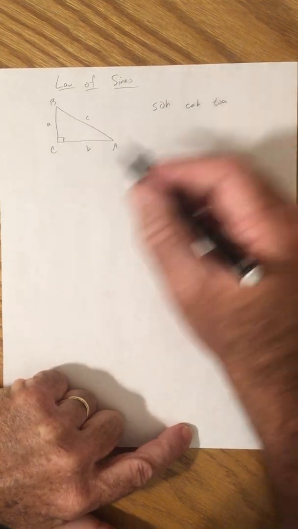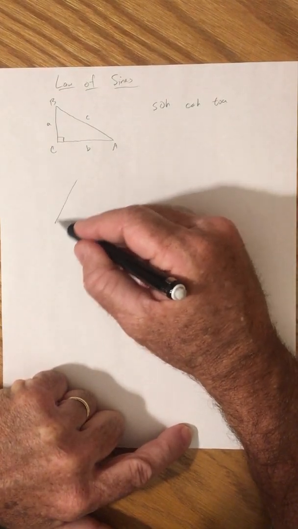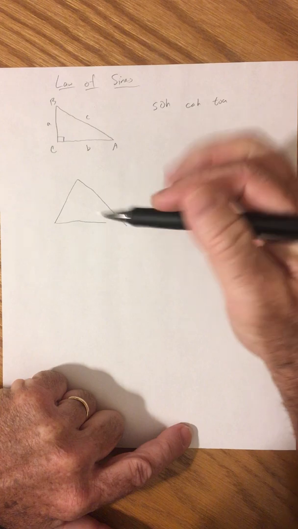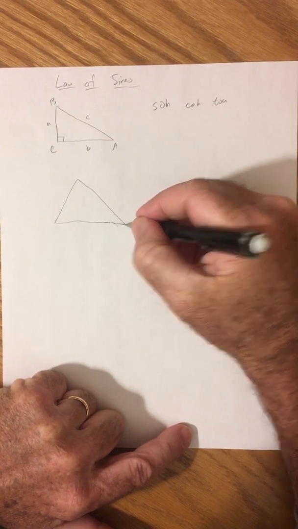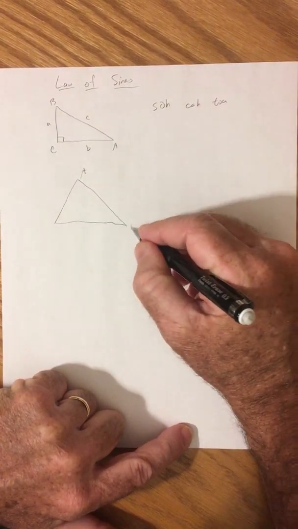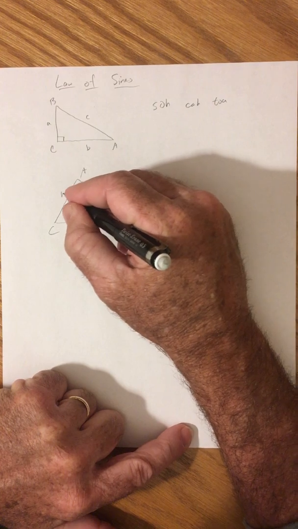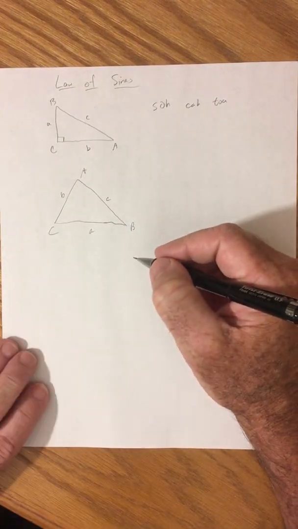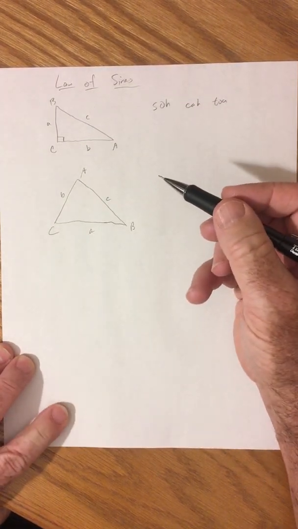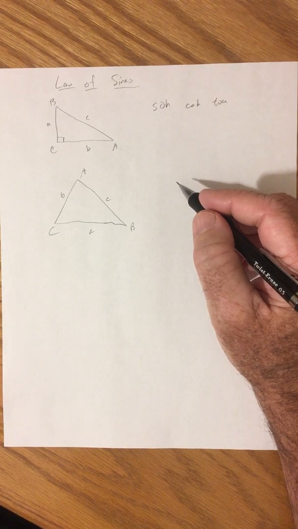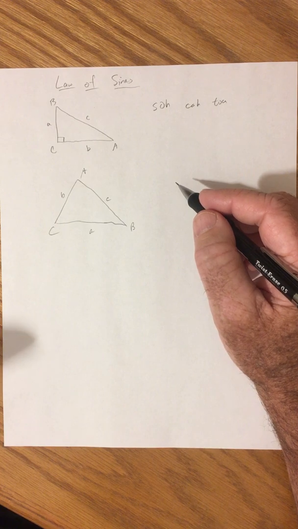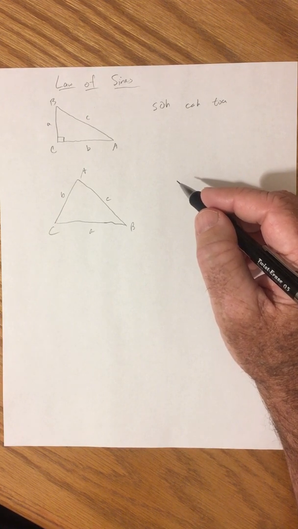But if the triangle is not a right triangle, say a triangle looks like this, possibly. A little bit wavy line down there, I apologize. We'll call this triangle ABC. Okay, the law of sines allows you to find unknowns, even if none of these angles are right angles. And we're going to use the law of sines in a particular way. It can be used in other ways, but in conjunction with the law of cosines, we have a pretty good system as to how we use it.